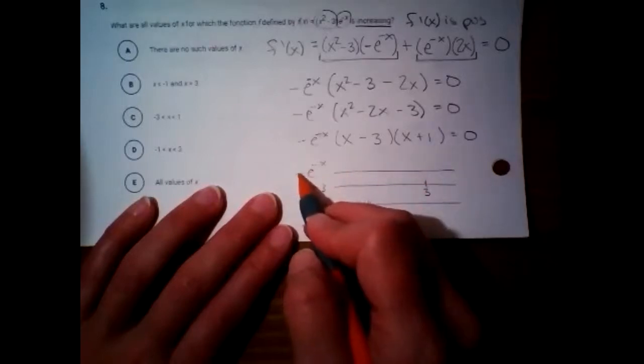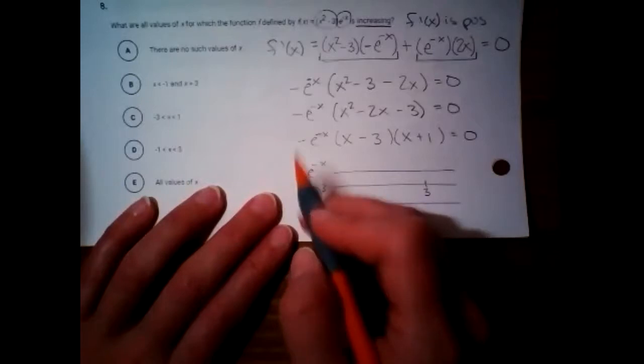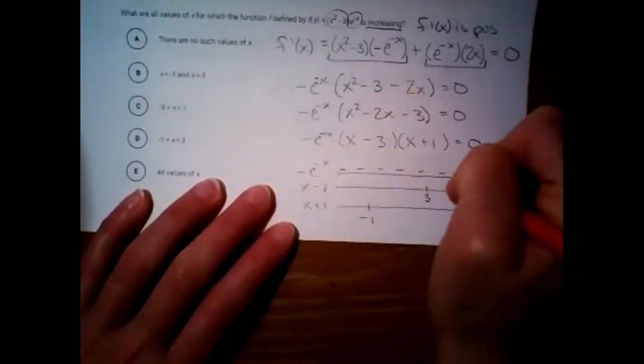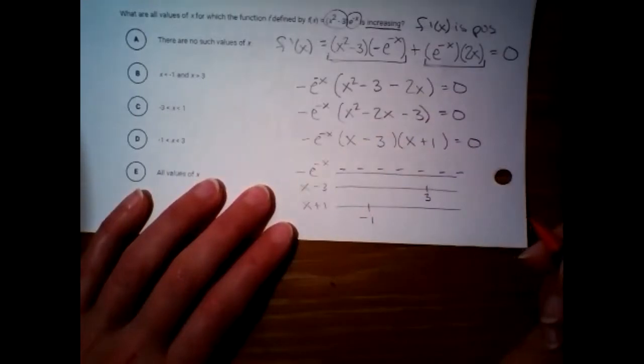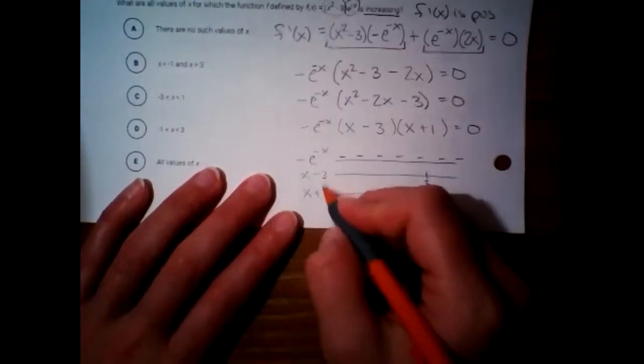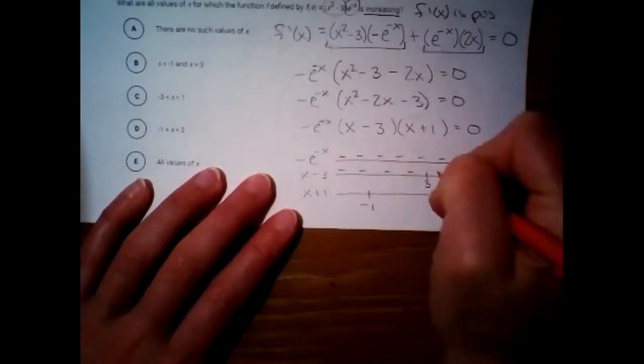And we've reflected this swoop over the x-axis. It's going to be below sea level. So this is going to be negative all the time. Also, you can plug in any number you want to check that, and you'll get a negative result. All right, and then these other 2 are going to be negative and then turn positive.